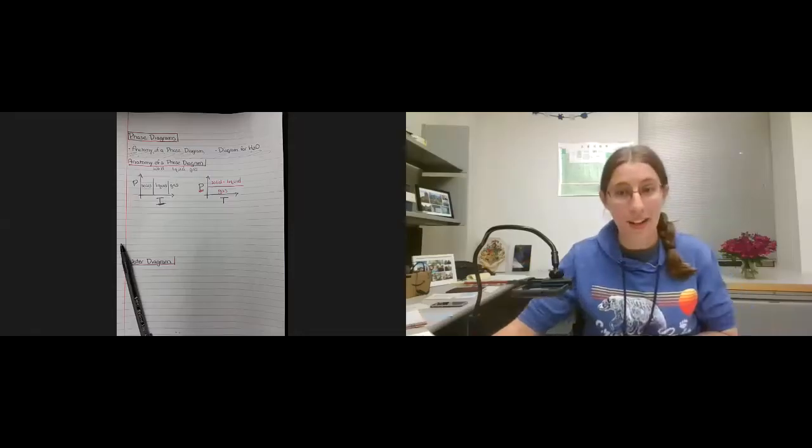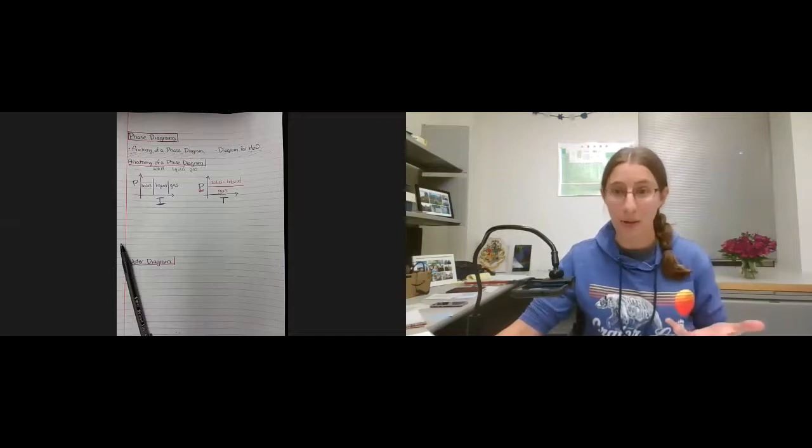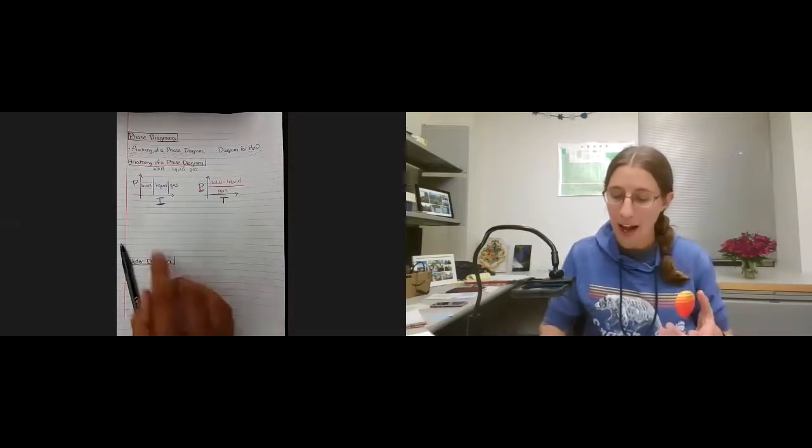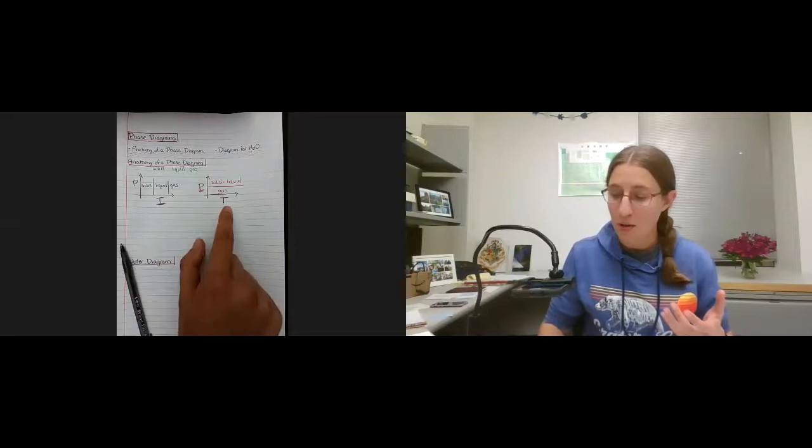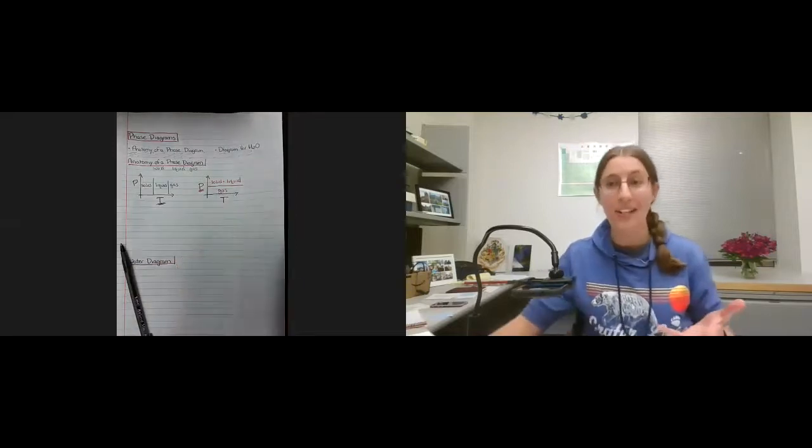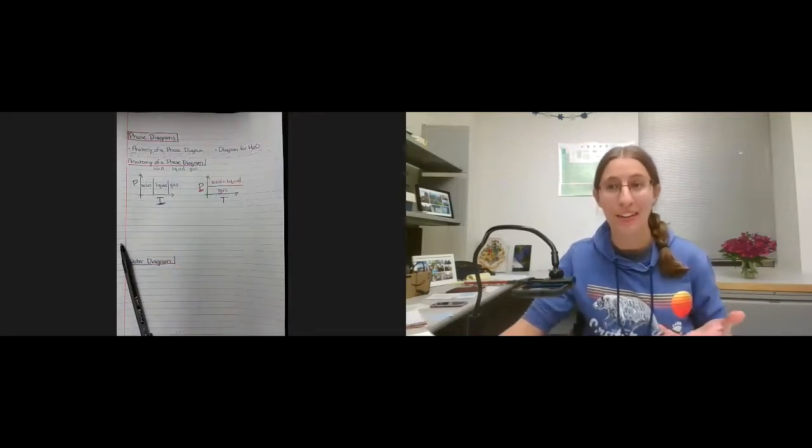Now, this is obviously not a real phase diagram, but sometimes you need a device to help you understand why the diagram looks the way it does. And if you were to add this temperature graph to this pressure graph, you would actually get something that looks a lot like a real phase diagram. Let's check it out.